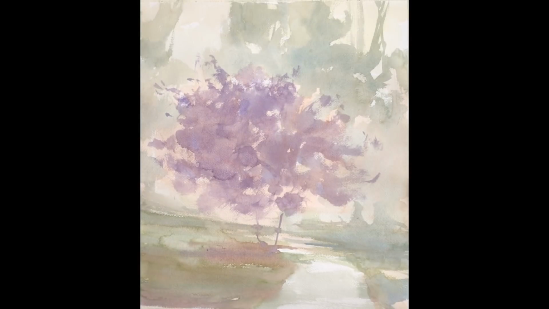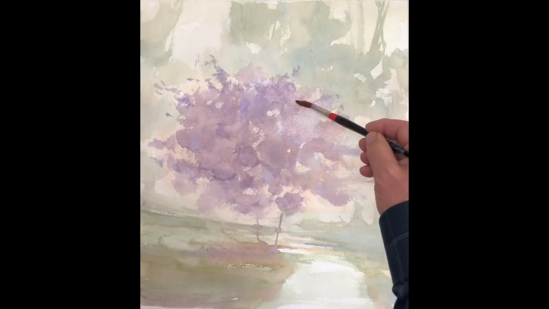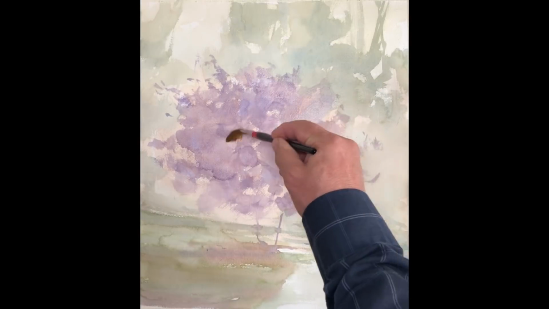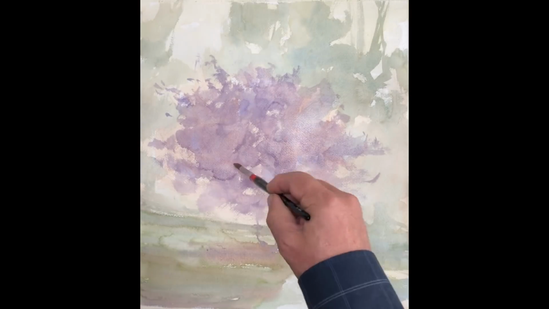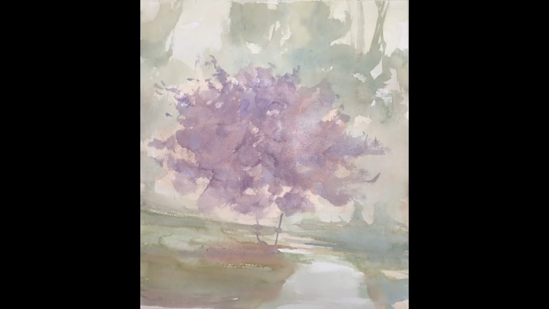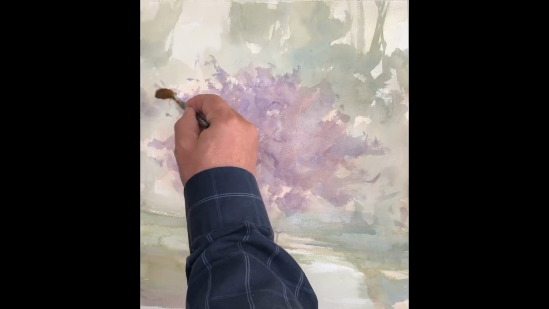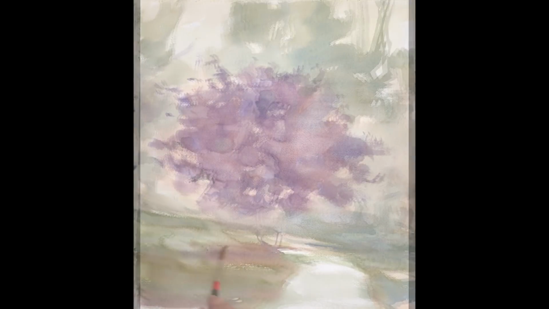So the tree is starting to come out. We can see the form of the boughs as it extends over the path. And it's kind of wetting nicely with the greenish, soft, cool background. This tree is slightly darker, and in places we're going to keep some darker edges for drama.